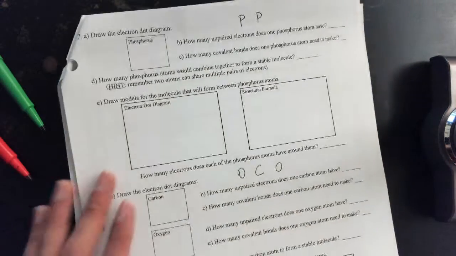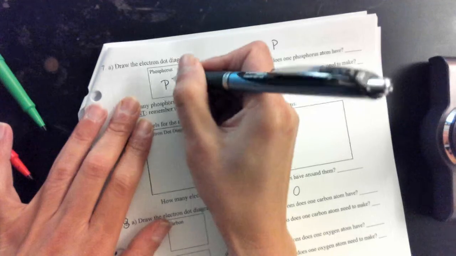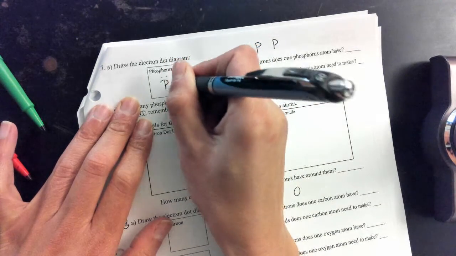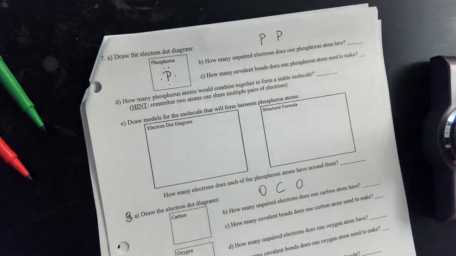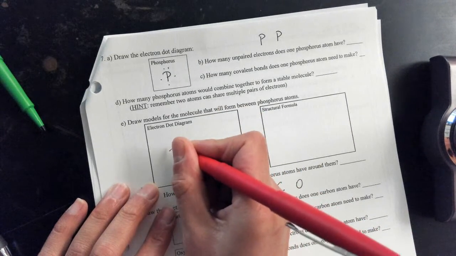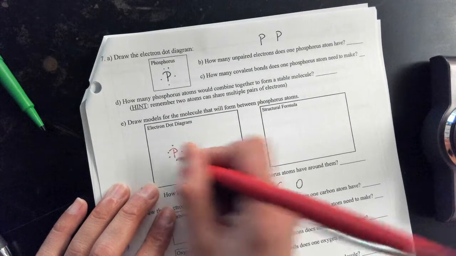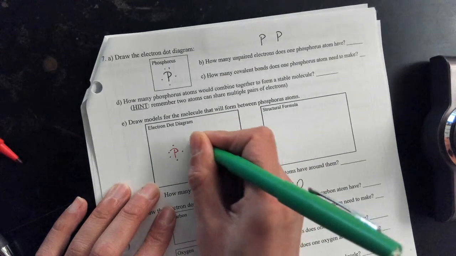Alright, so let's move on to phosphorus. Phosphorus has 5 valence electrons. If I have 2 phosphorus bonding together, it will be 1, 2, 3, 4, 5, and then the other color will be 1, 2, 3, 4, 5.